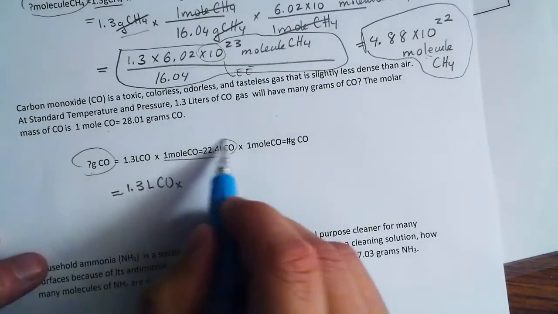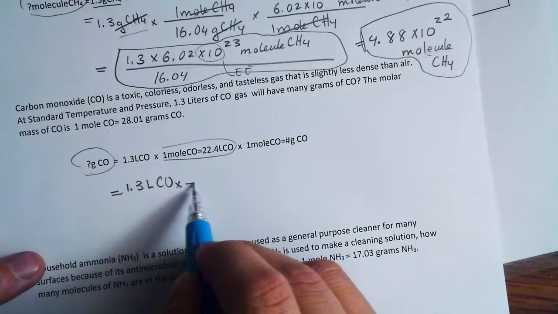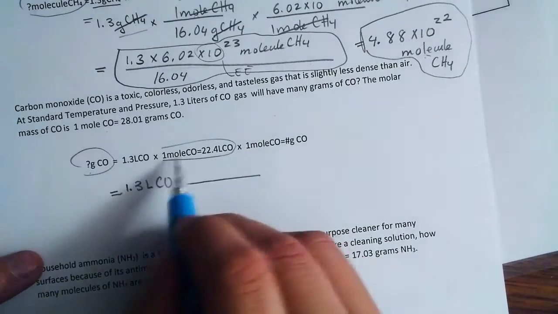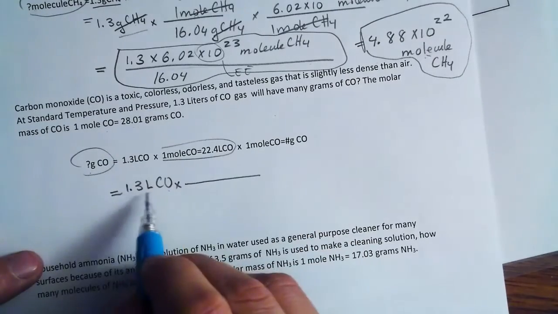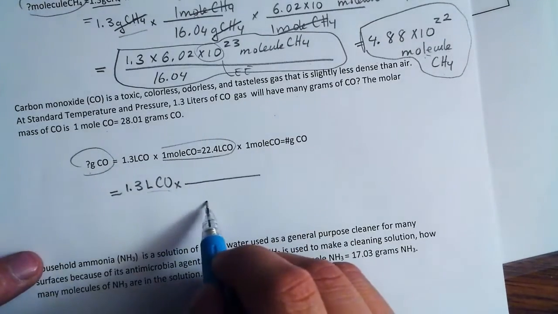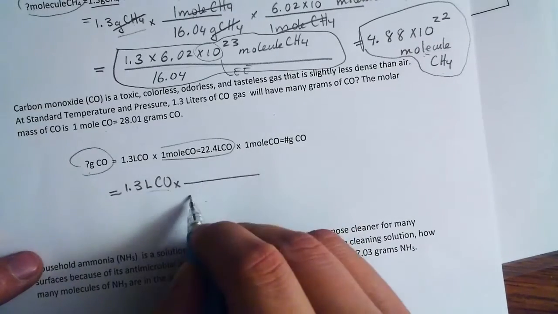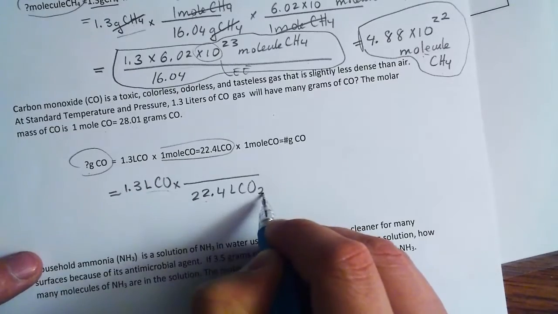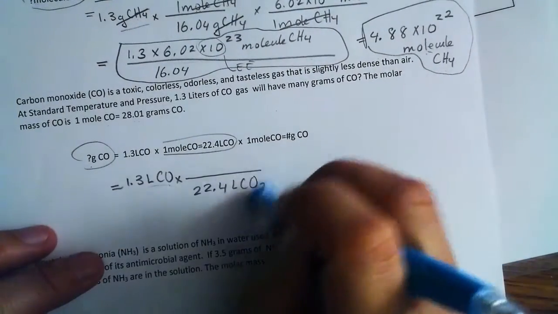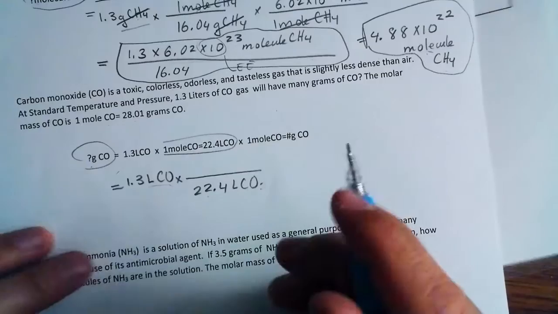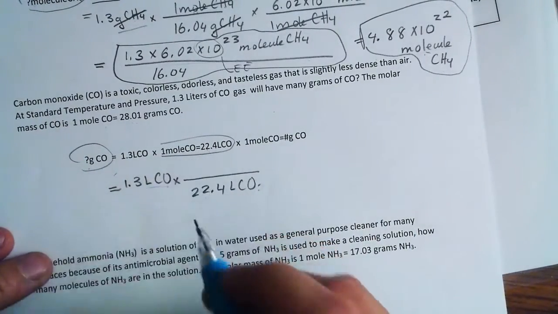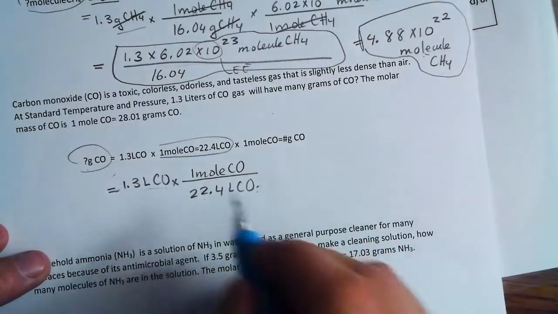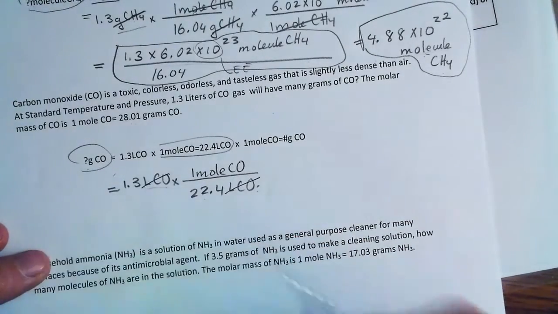Now let's go back to this conversion factor. Again, rewrite as a fraction. If this is liters of CO, which side of the measurement will be on the bottom? If this is liters, we are going to put the liters on the bottom. So right here, it's 22.4 liters of CO. Well, not CO2, but CO, okay? And then, if this side is on the bottom, the other side must be on top. So we have 1 mole of CO. Notice how liters of CO cancel each other out.